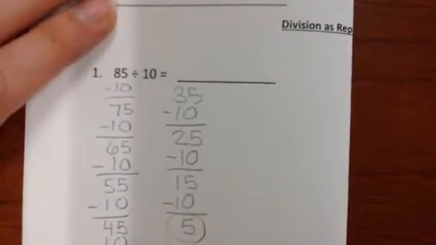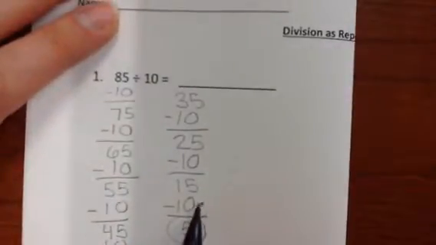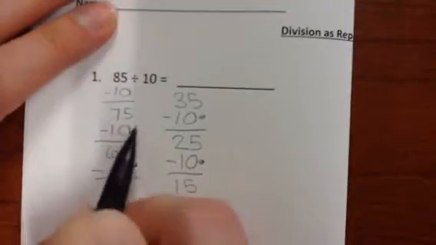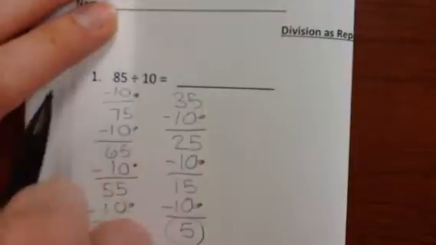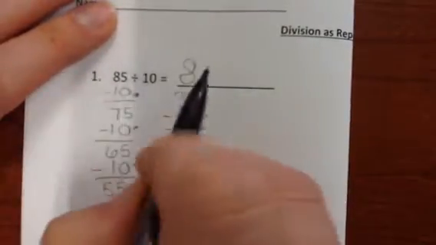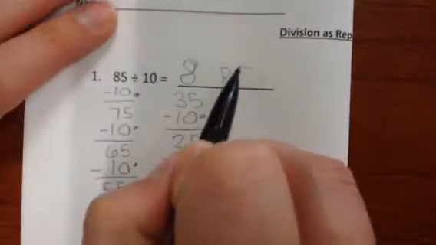Let's see how many times we subtracted 10 from 85. 1, 2, 3, 4, 5, 6, 7, 8. So we know 85 is 8 tens, and then a remainder of 5 left over.